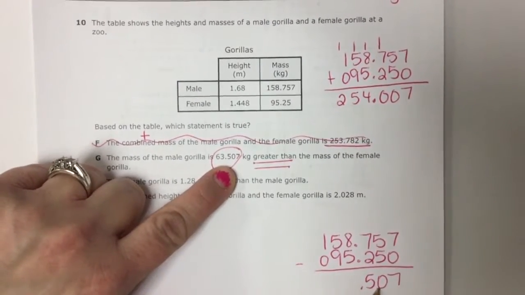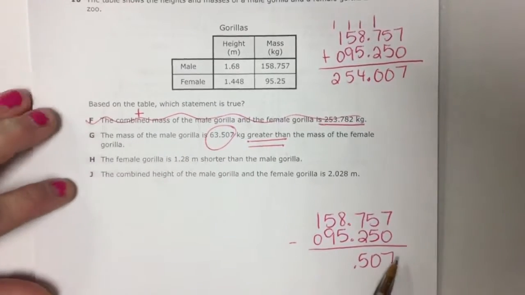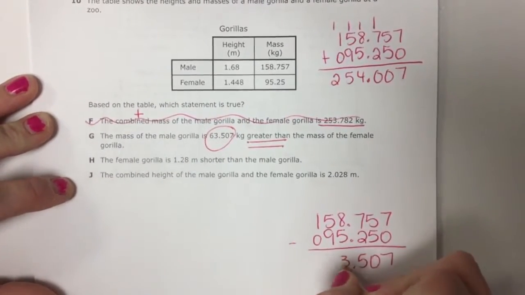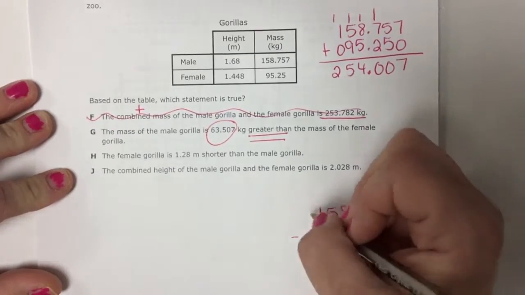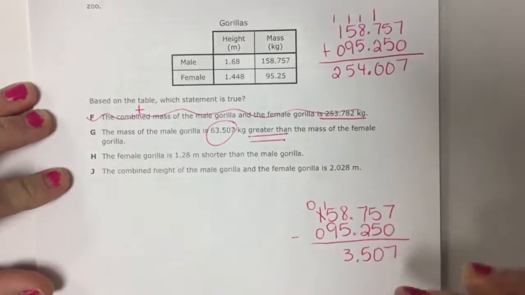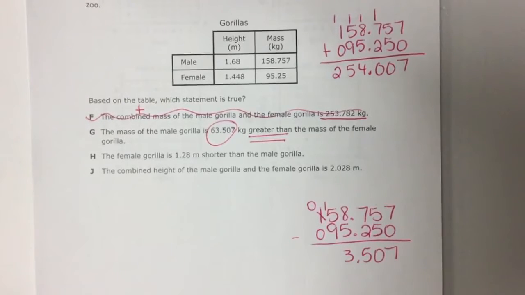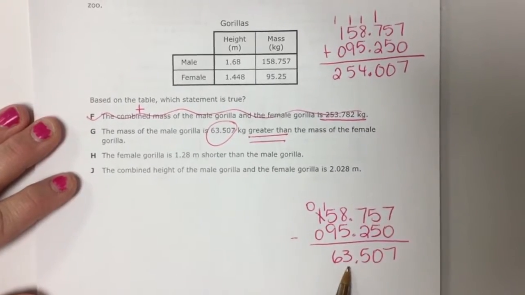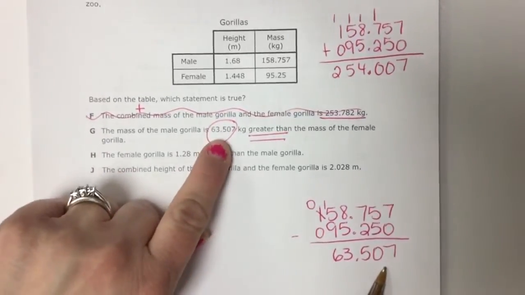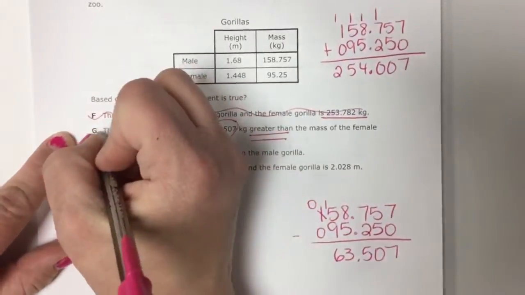So far, we have the same answer, right? 8 minus 5 is 3. 5 minus 9. If I have 5, I can't take 9 away, can I? So I have to borrow. All right, but then I can take 15 from 9. And I get 6. 63 and 507 thousandths. So that means my answer was G.